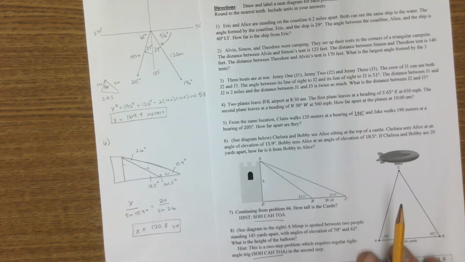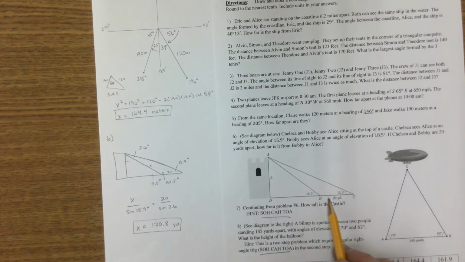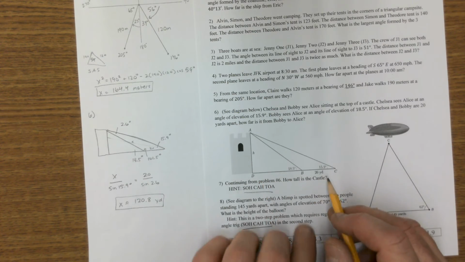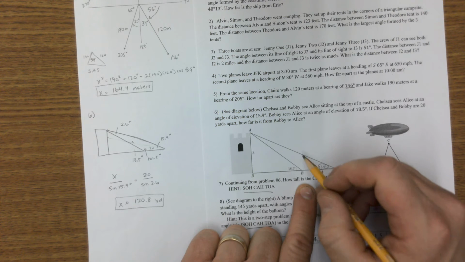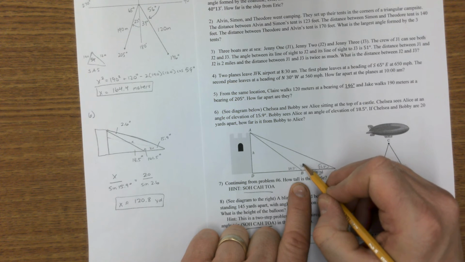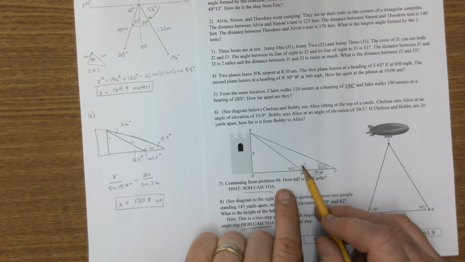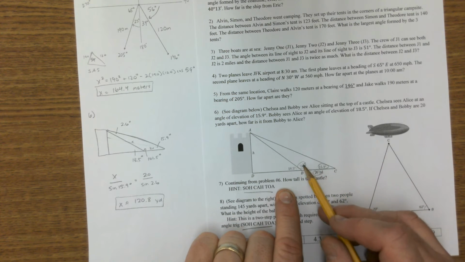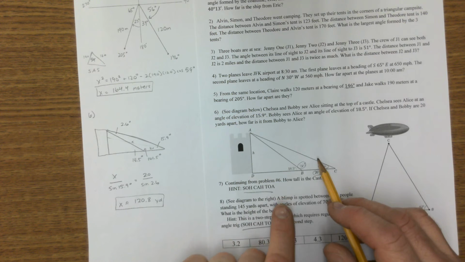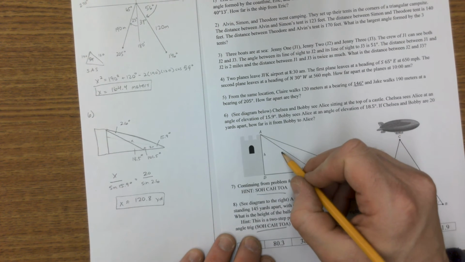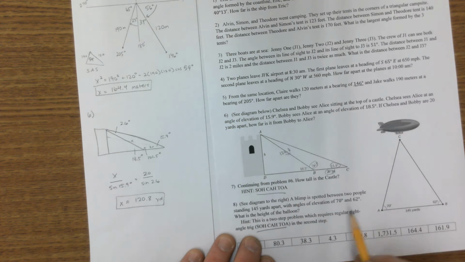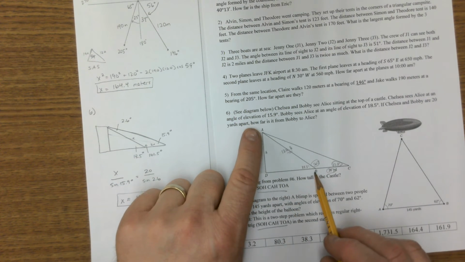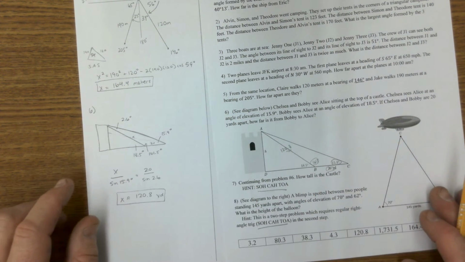Number 6, looking up at this height right here. Well, I have an angle, a side, and I can figure out this angle because these are supplementary, so this is 165. Angle, side, angle. I can use the sine rule, and I can figure out that this distance right here is 120.8 because that's what we're looking for from Bobby to Alice, 120.8.